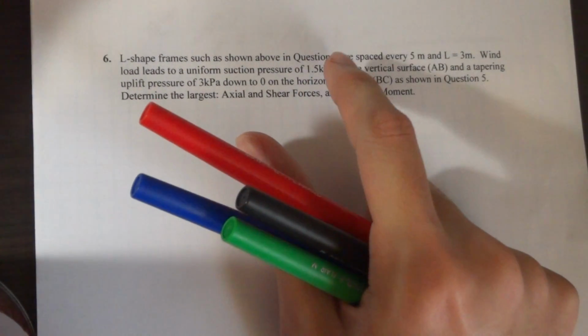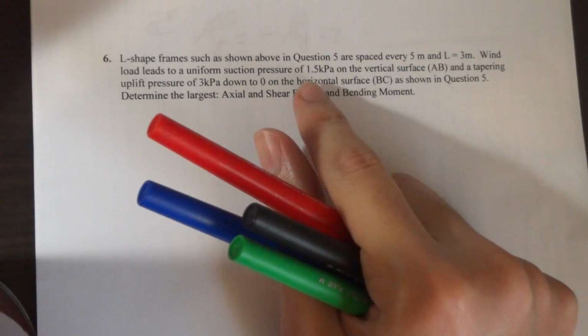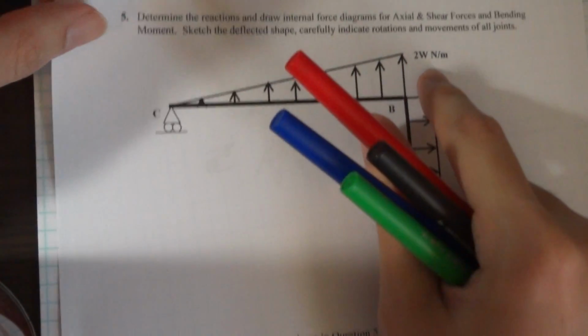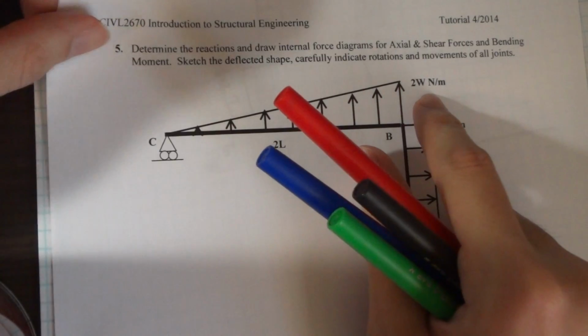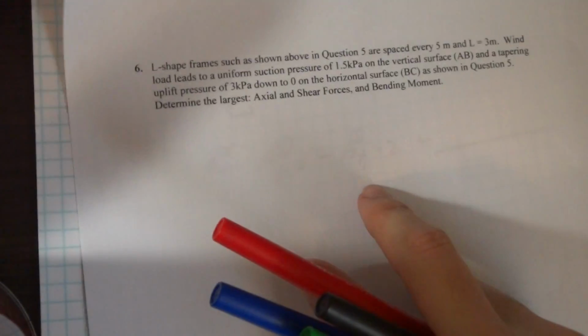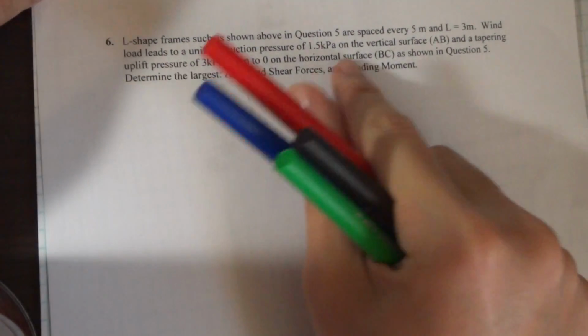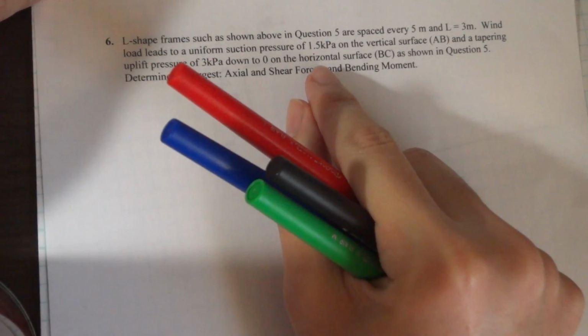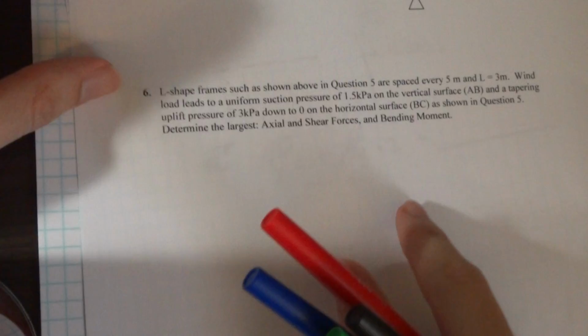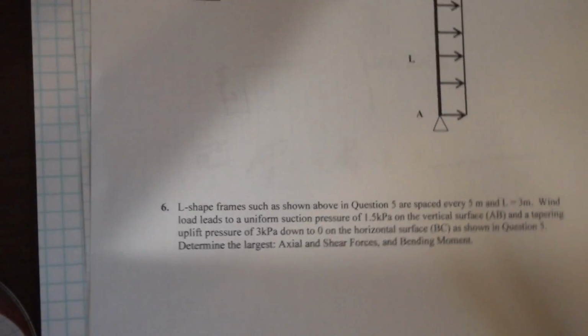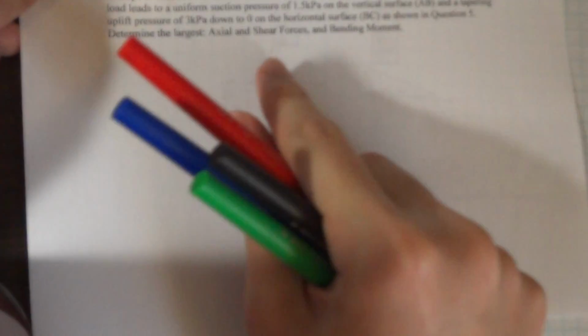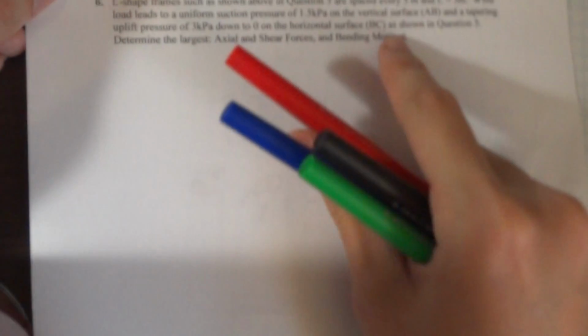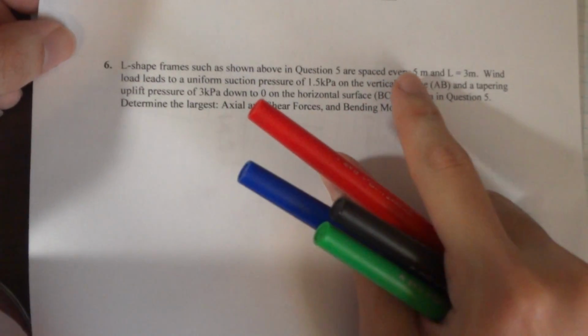Kilopascals is a pressure unit. In other words, it's a force over an area. Your W is a force per unit length. So if I want to go from one to the other, I need to multiply this 1.5 kPa by some length in order to get a force per unit length. That is what this spacing, spaced every 5 meters, is supposed to signify.